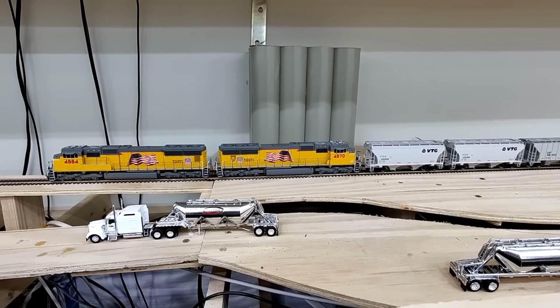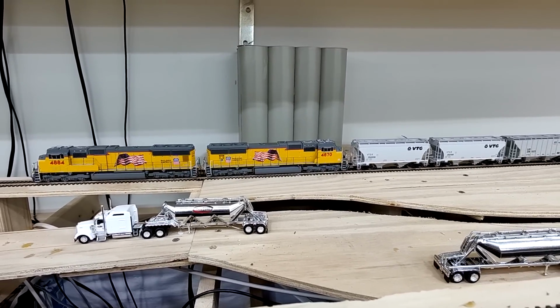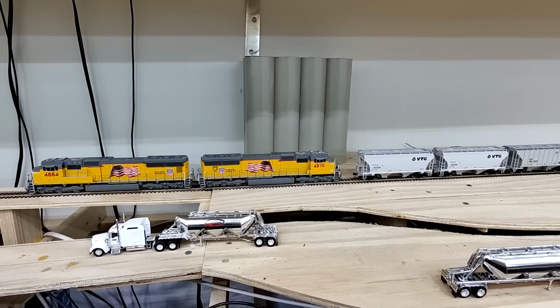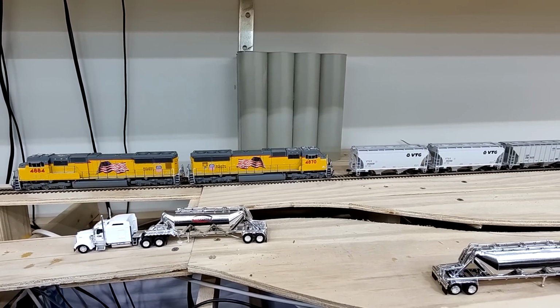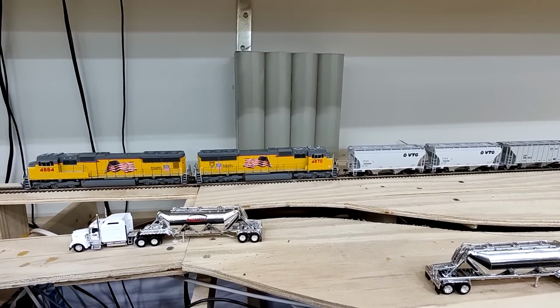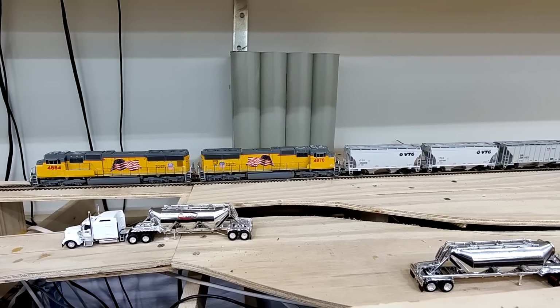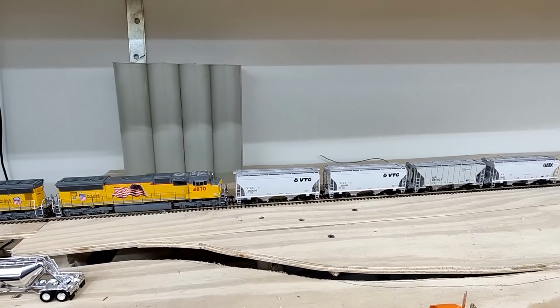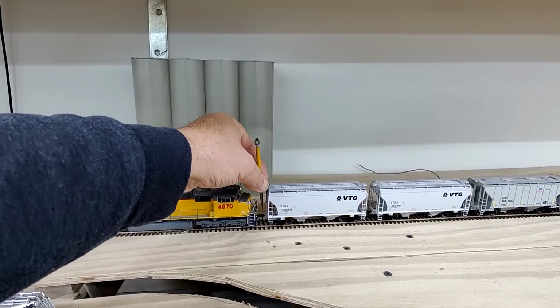Now there actually is going to be another turnout here, so that there will be two tracks. So there'll be actually a little bit more switching than what we're showing right now. See if I can't get these coupled.